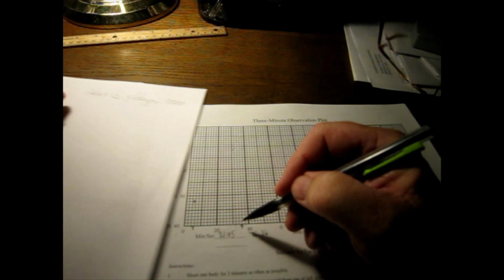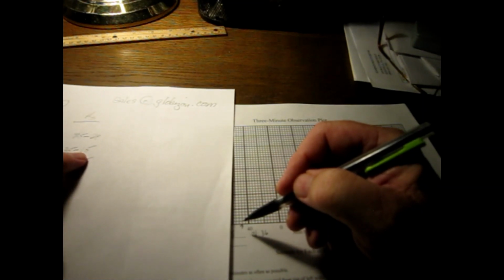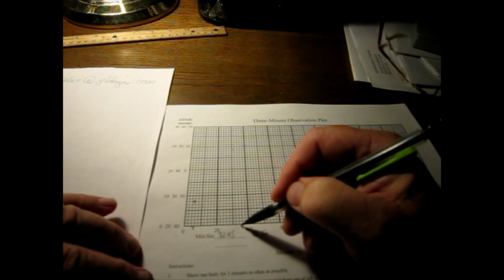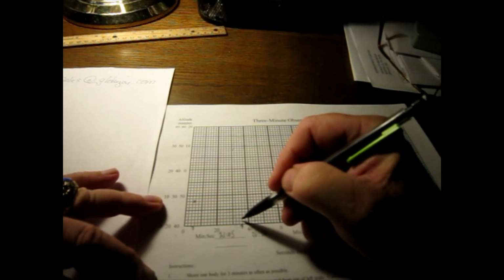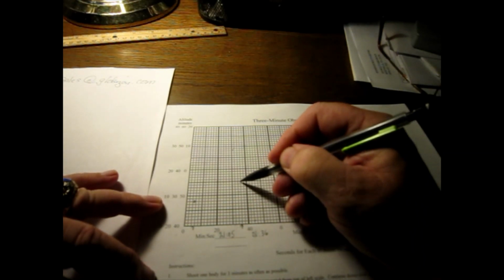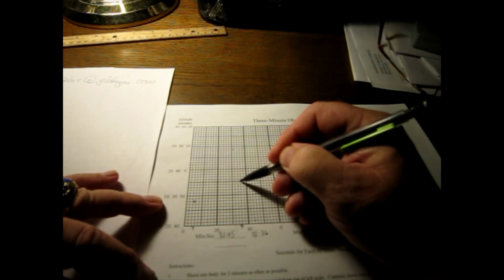21:36, and the HS is 15, 35:15. So I come up here, here's 10, on up here, right here to 15. So there's my second shot.